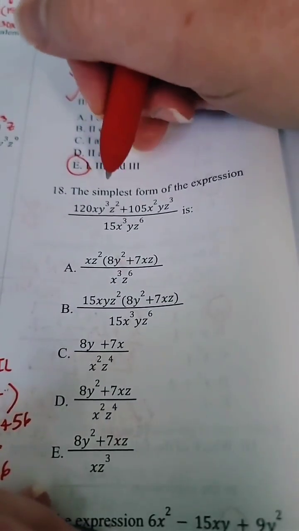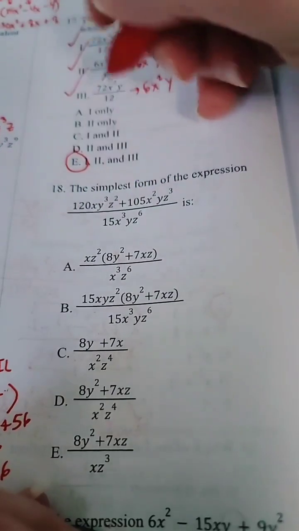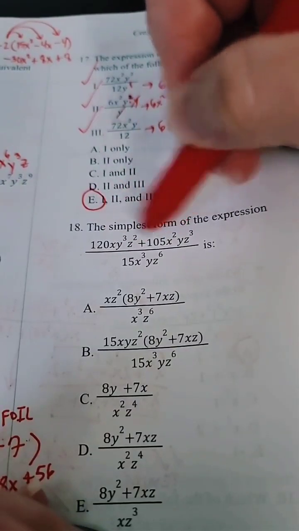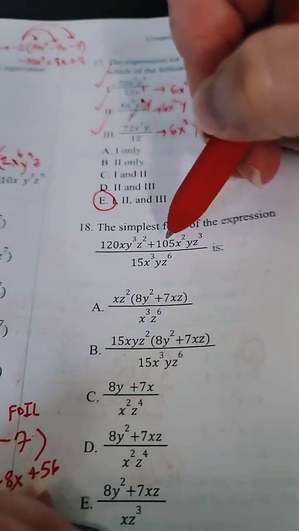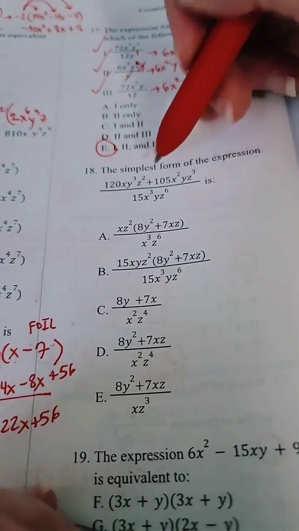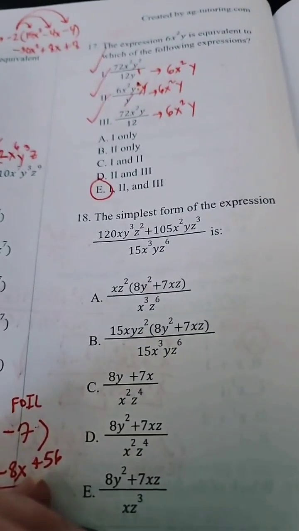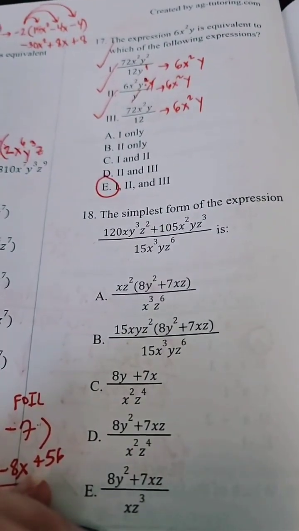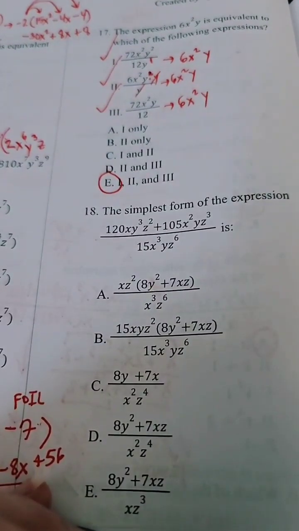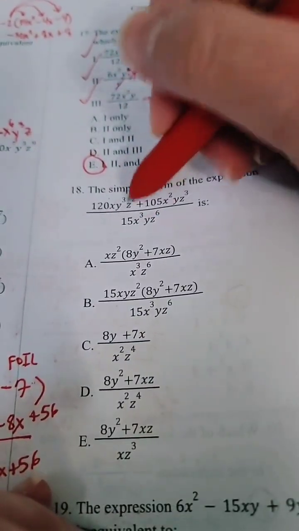So let's go to number 18. The simplest form of the expression, this is, so let's see. We're going to see, is there a greatest common factor between 120, 105, and 15? So let's see. I think 15 goes into each of those. Yeah, I think it does. 15 goes into 120 and 105, but I'm not positive about the 105. Yes, it does.